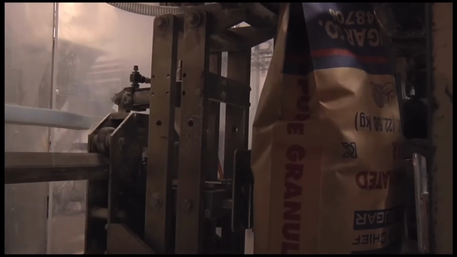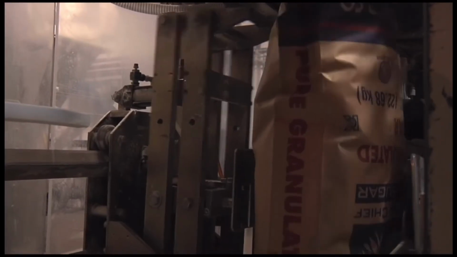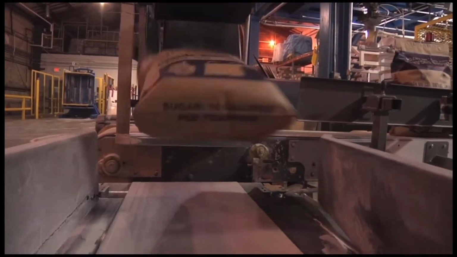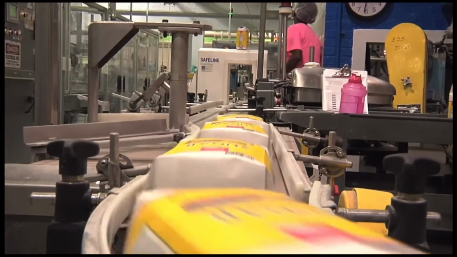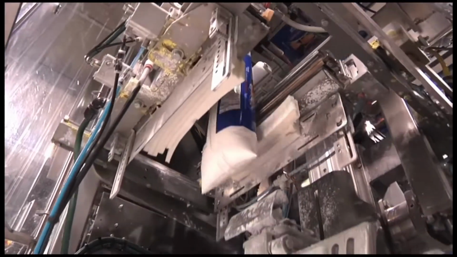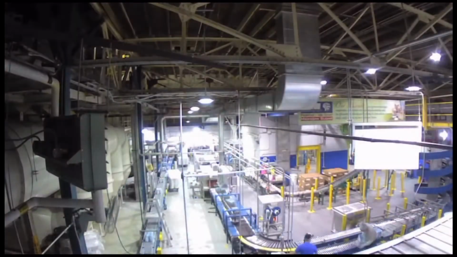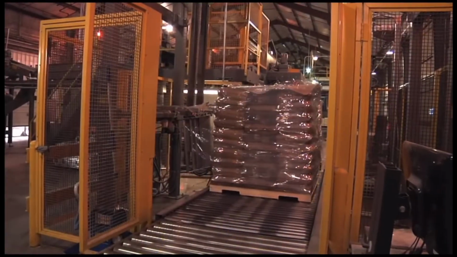Sugar is sent in bulk to food manufacturing customers in rail cars or trucks. It is also packaged in 50 and 100-pound bags, as well as 1-ton super sacks for certain customers. Bags of 2, 4, 5, and 10 pounds are packaged for grocery stores. Over 50% of all domestic sugar in the United States comes from sugar beets.